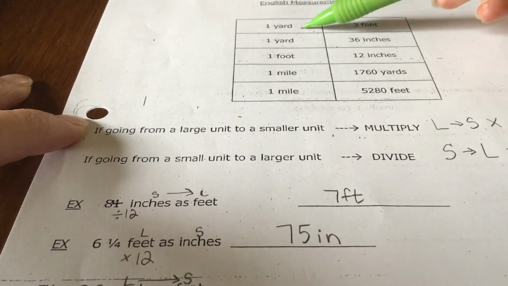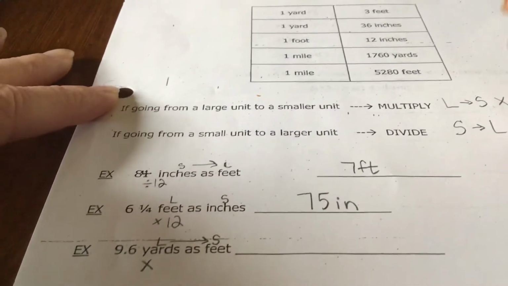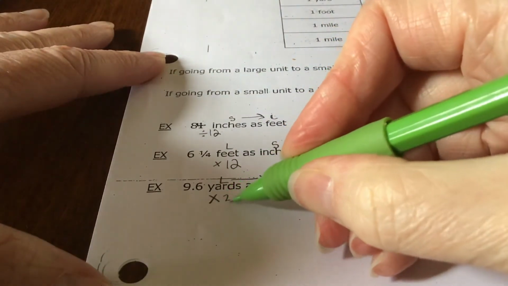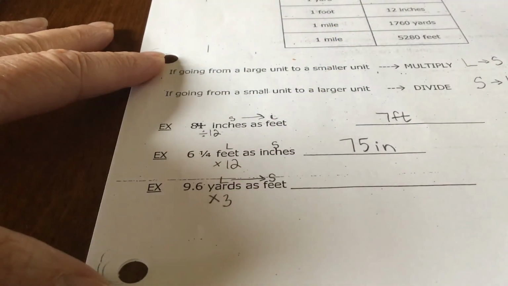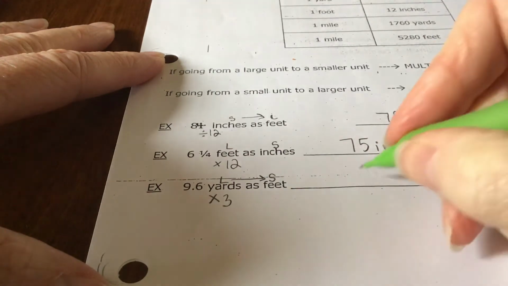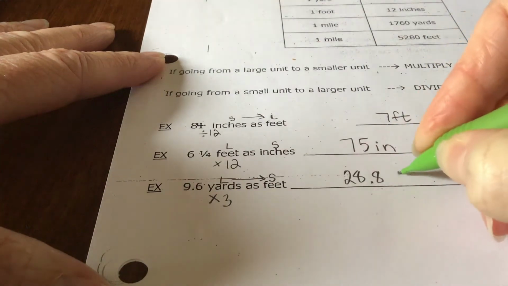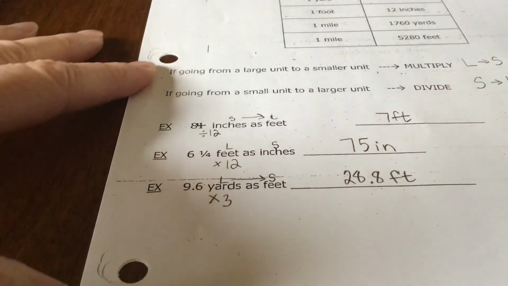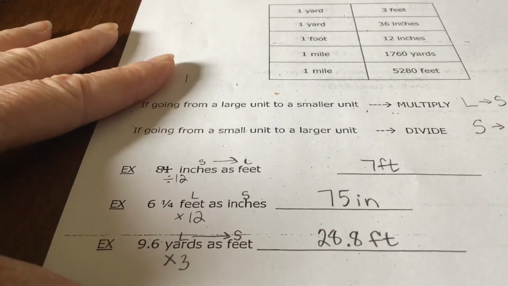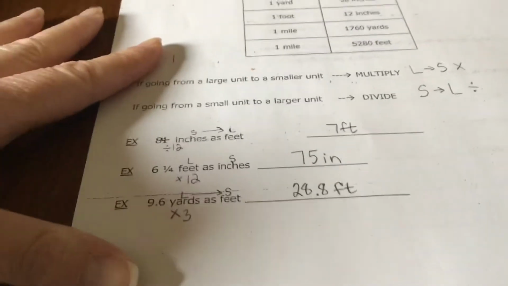There are 3 feet in a yard. So that means that I'm going to multiply by 3. So 9.6 times 3 is 28.8 feet. So 9.6 yards is the same as 28.8 feet.